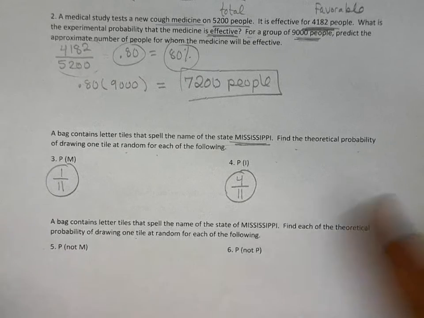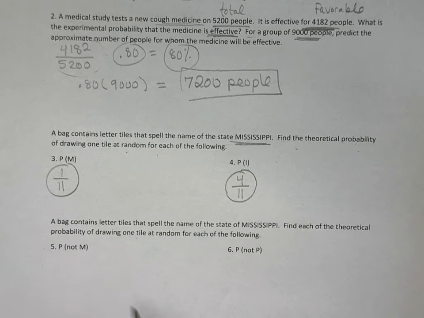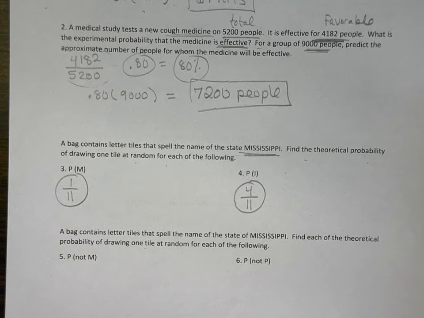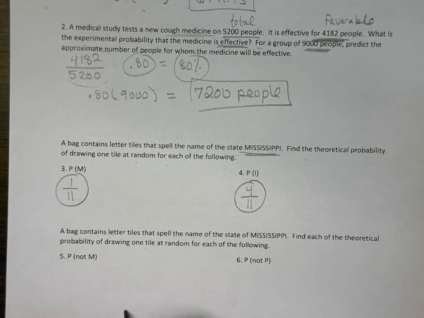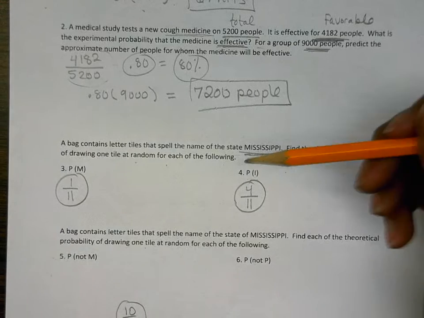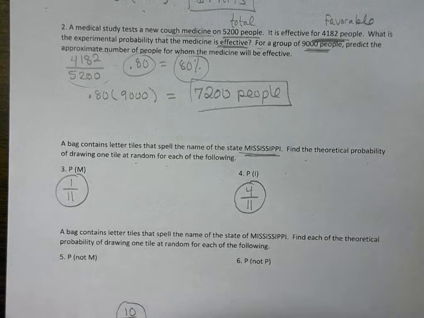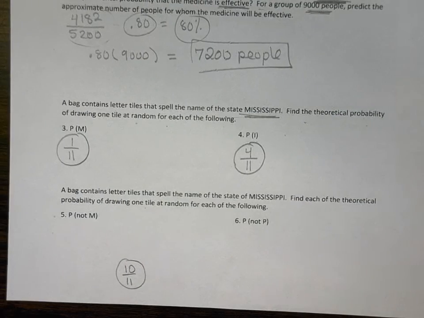The next part is the same thing, Mississippi. What's the probability of getting not an M? How many not M's do I have? Now, all of you can just look and say, well, if there's 11 letters and one of them is an M, then there's 10 that's not an M. Do you guys agree with that? Pretty basic and easy to do in your head.